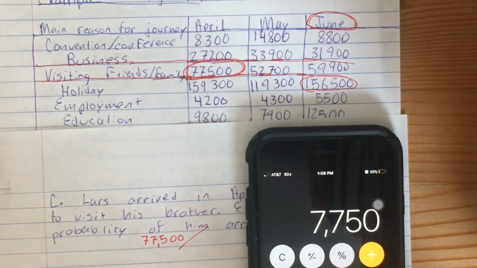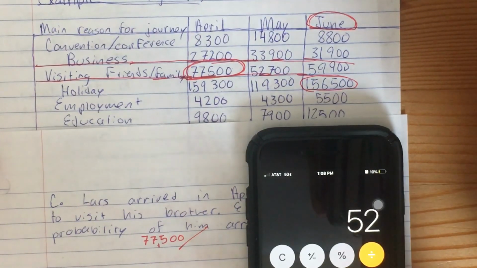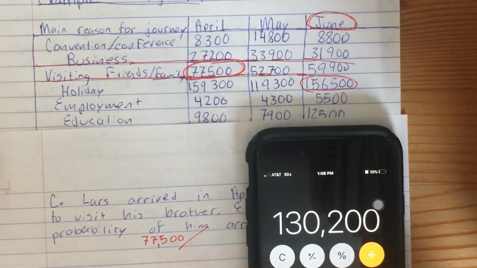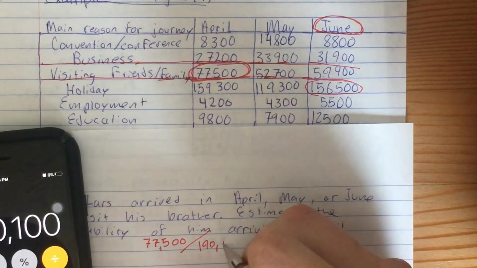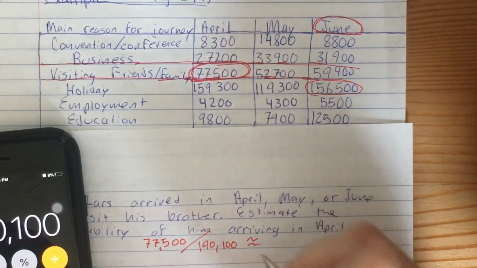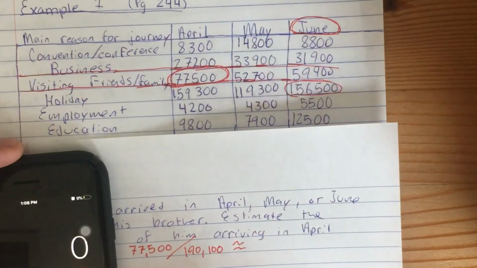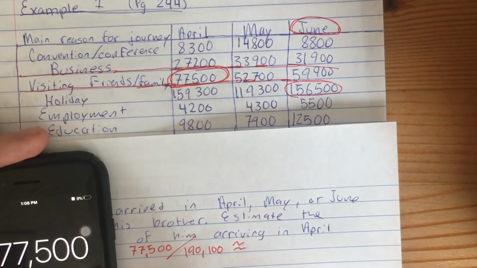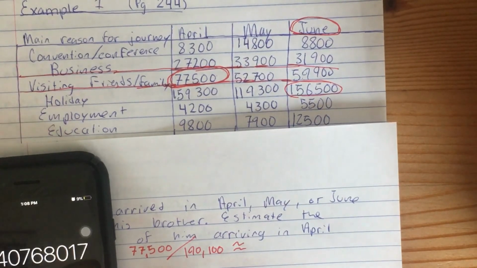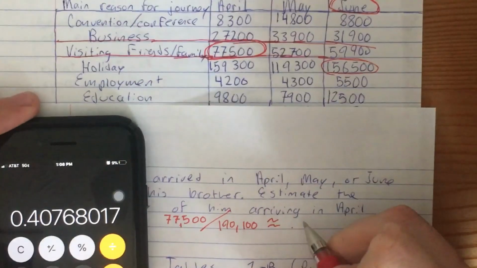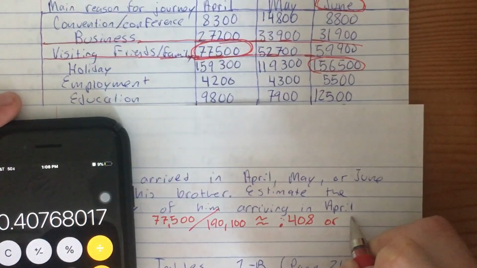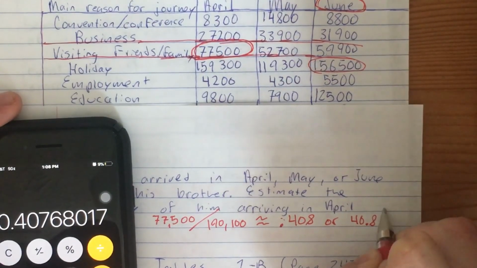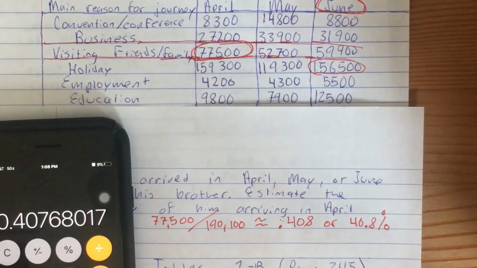So let's see, 500 plus 52,700 plus 59,900. So out of 190,100. And again, we're just going to divide those two to get our decimal. And I'm just rounding all of these to the third spot. So this one is going to be 0.408, or for those of you who like to express it as a percentage, 40.8%.